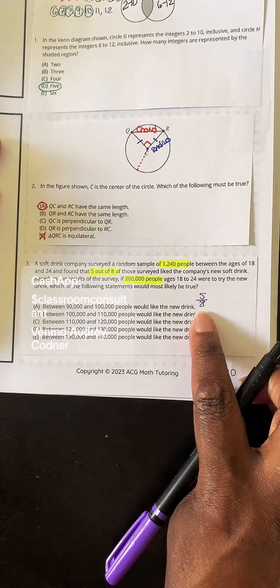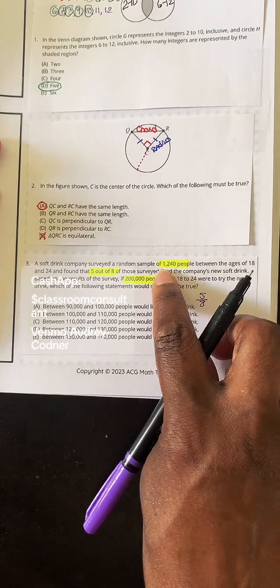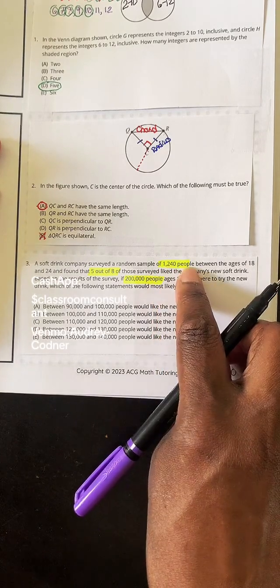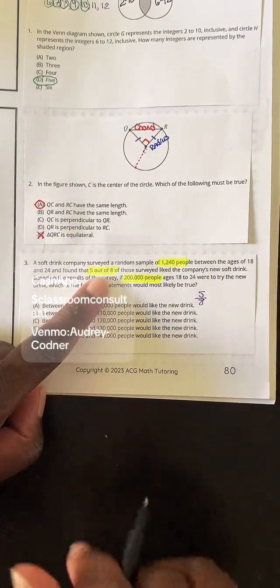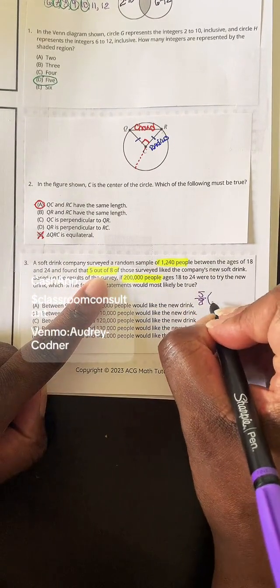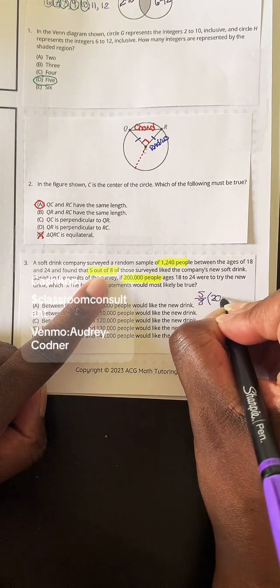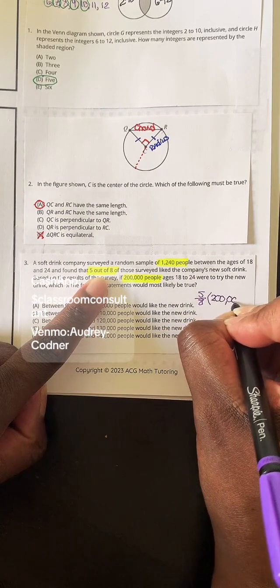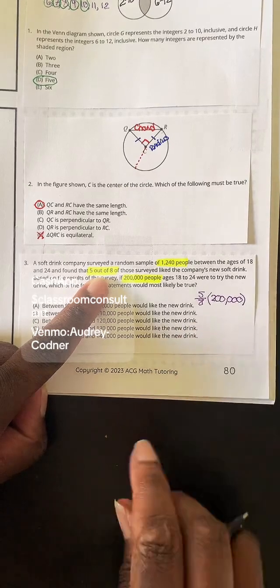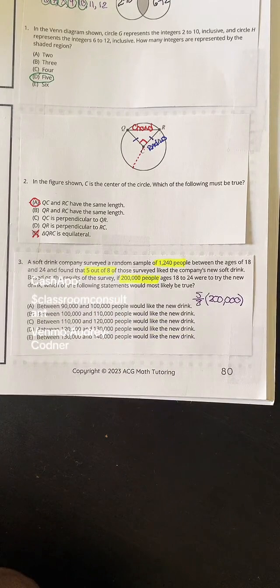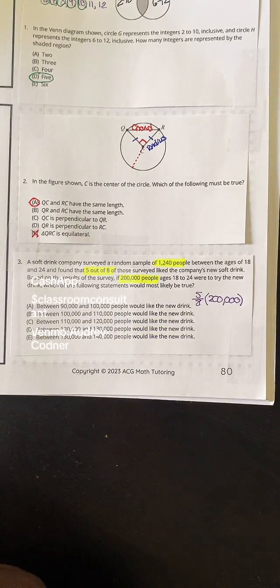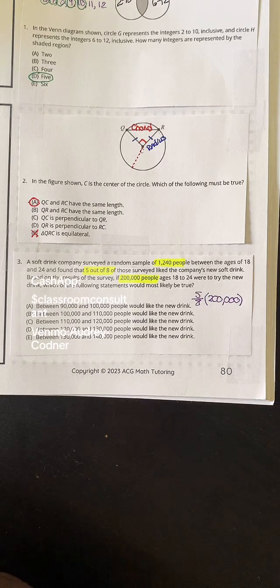So if we have 5/8, and we're saying 1,240 people, out of them 5 out of 8 like the soft drink, couldn't I just take that 5/8 and multiply it by the number of people they want to increase to? So what will be 5/8 of 200,000?